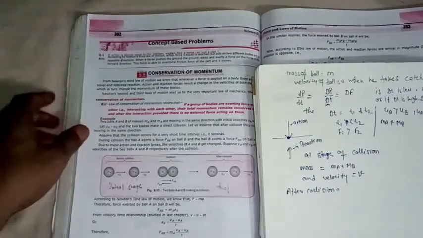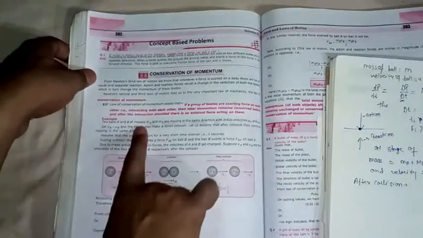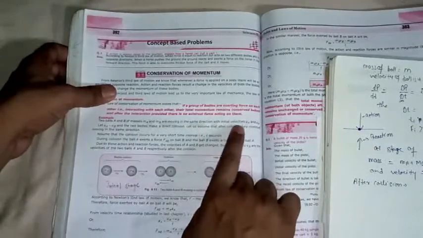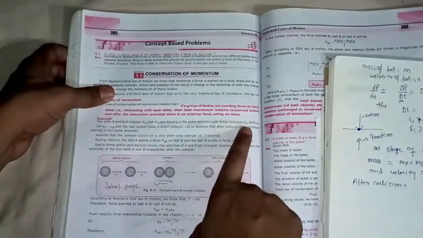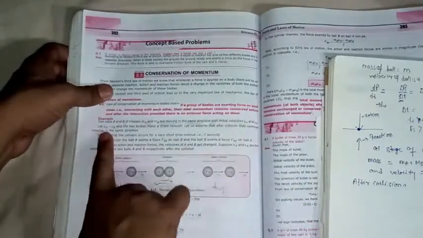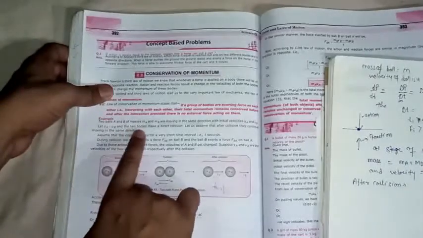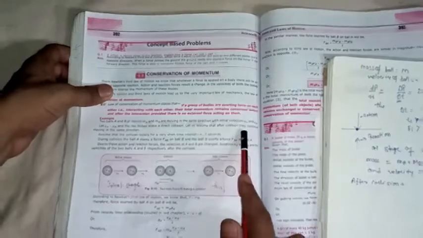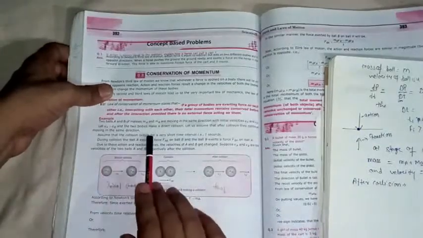So according to the second law of Newton, now two balls A and B are moving. Masses A and B are moving in the same direction with initial velocities UA and UB. Let UA be greater than UB, and the two bodies make a direct collision. Let us assume that after collision they continue moving in the same direction.